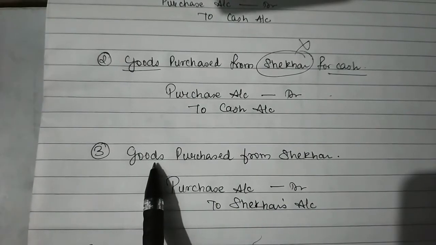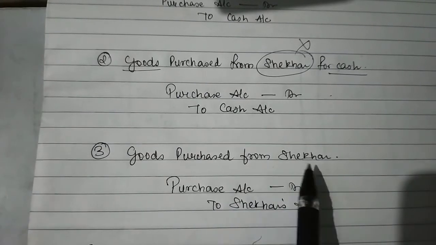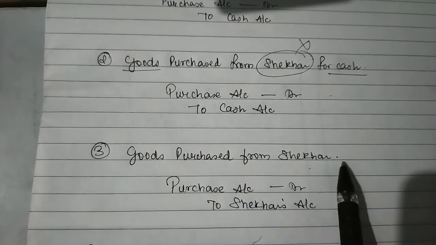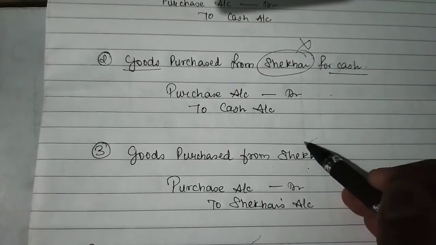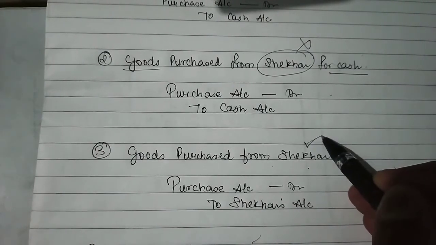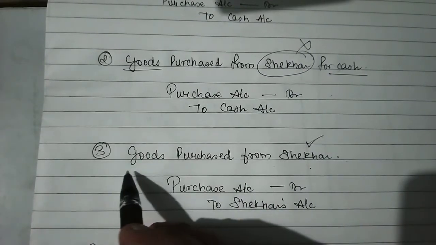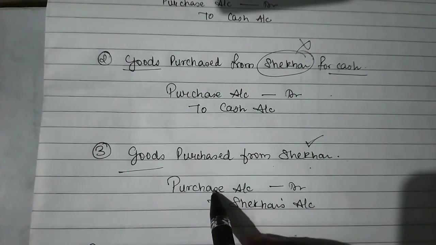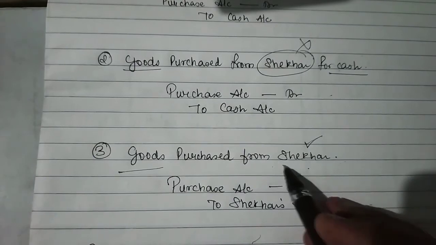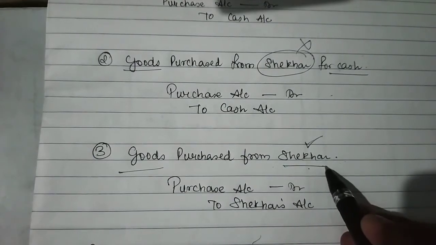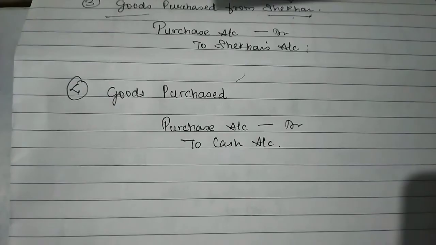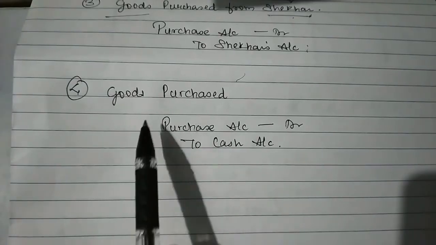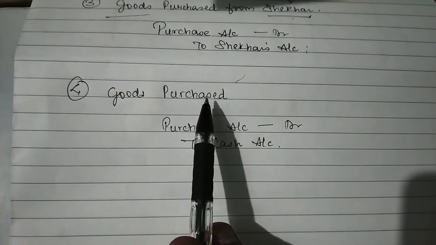Our next example says goods purchased from Shekhar. So here cash or bank is not given. Hence I am going to consider Shekhar in this transaction. So goods account, that is purchase account debit to Shekhar's account, because Shekhar is the giver of these goods, hence credit the giver.